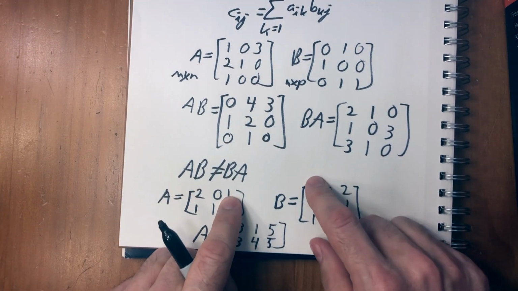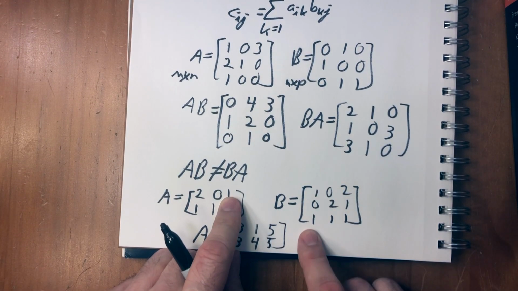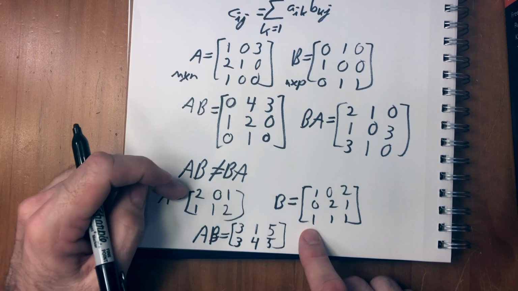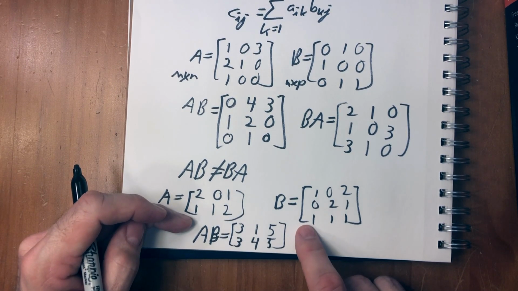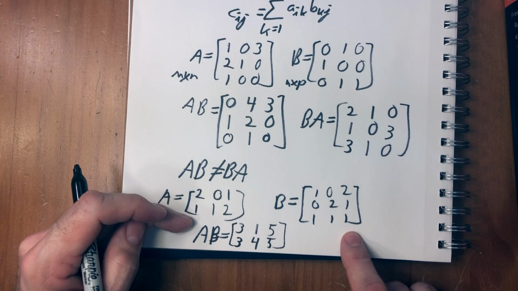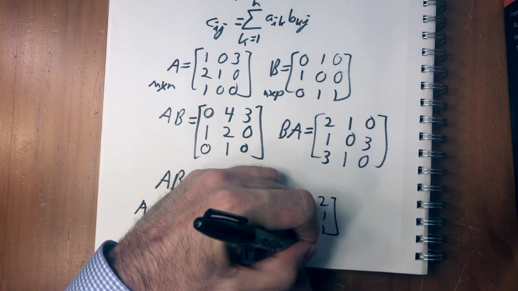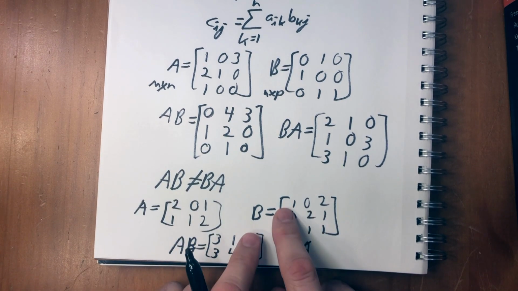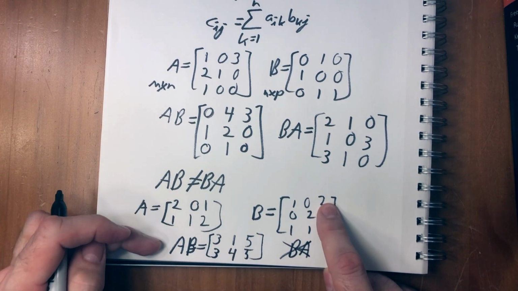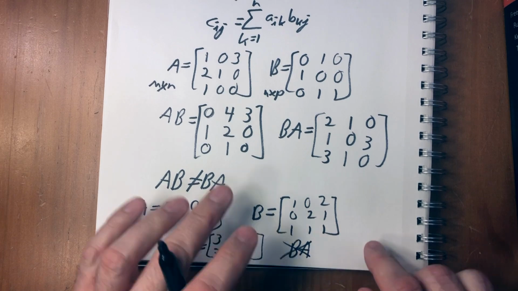The columns in A have to be the same size as the rows of B, but the rows in A do not have to be the same as the columns in B. So one thing to notice here is that we actually cannot multiply BA here, because the number of columns here does not equal the number of rows. So B times A is simply not defined.